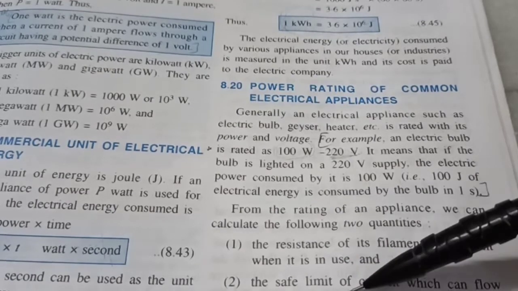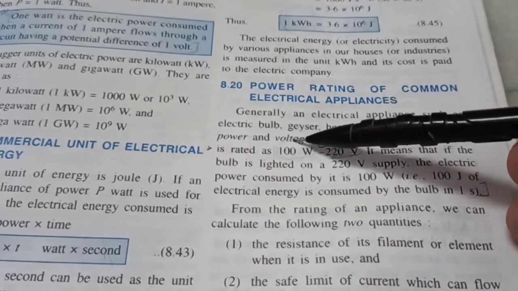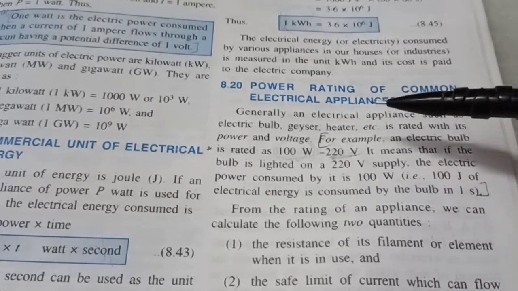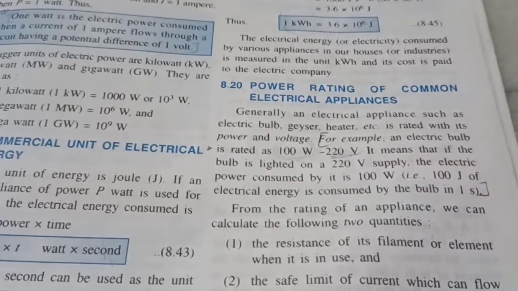That is R and I. But this is power and this is volt. I don't see any R or I here. Well, we can derive it using these values.